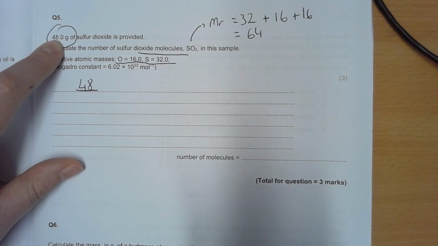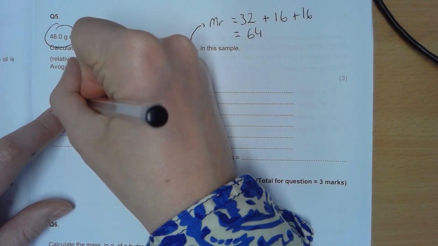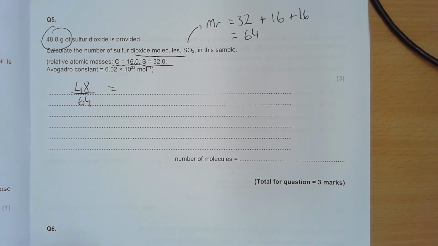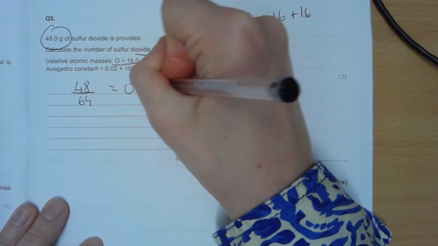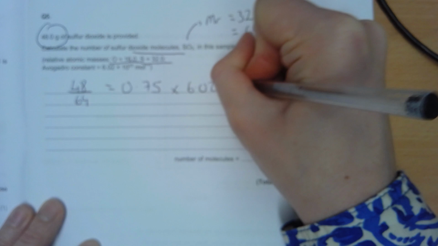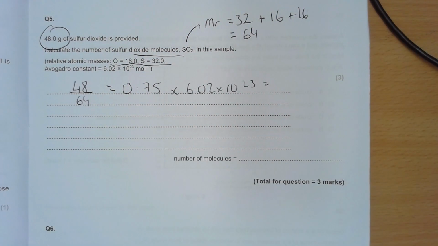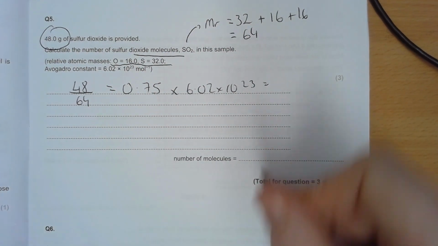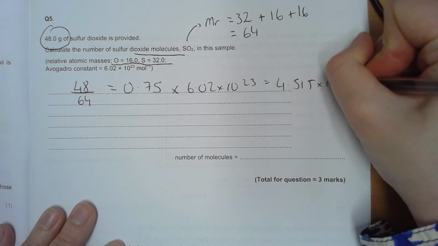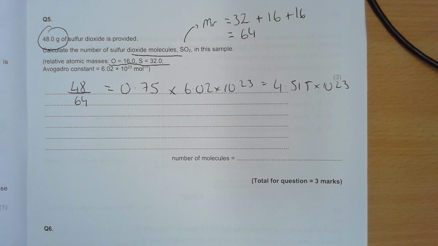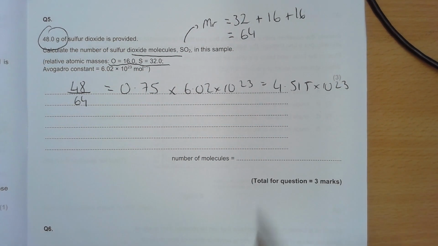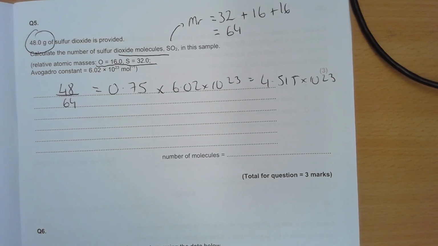So now I've got my mass, my G, I've got my Mr. 48 divided by 64 is 0.75. If I know how many moles I've got, I times my number of moles by Avogadro's constant, and my answer, 4.515 by 10 to the 23, is the number of molecules that I have. And I'm going to double check. I'm not asked to give it to a certain number of significant figures, so I'm going to leave it as it is.